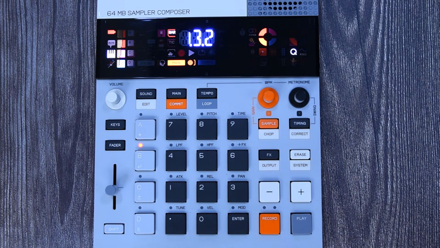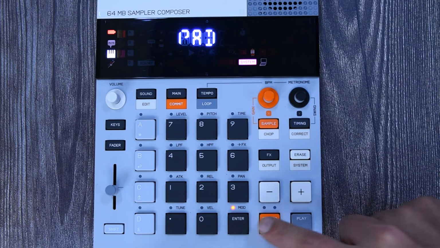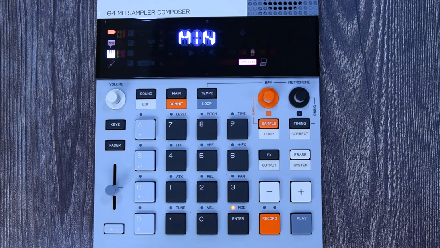So yeah, it's something really cool, but maybe on the next firmware update, we could get a combination of maybe 2-3 keys to access the scales directly and not do shift, erase, and so on, and then go to the pads, then enter, and then go to scales and enter. It sounds like an extra step to do something that we might want to do the whole time.